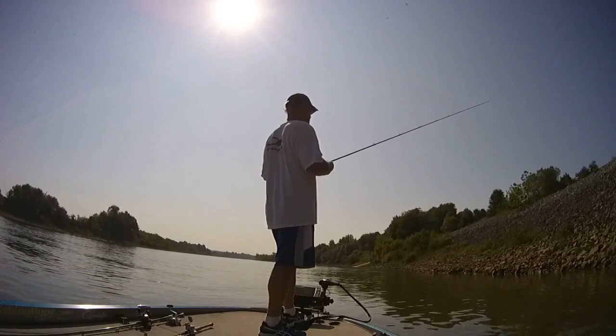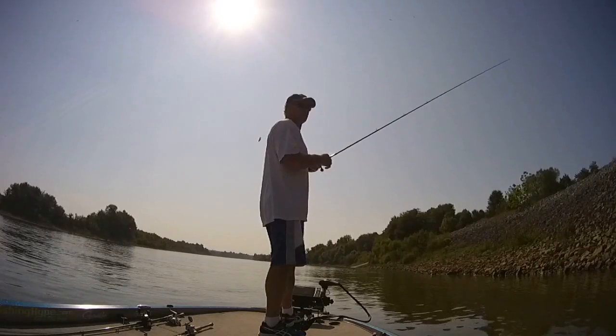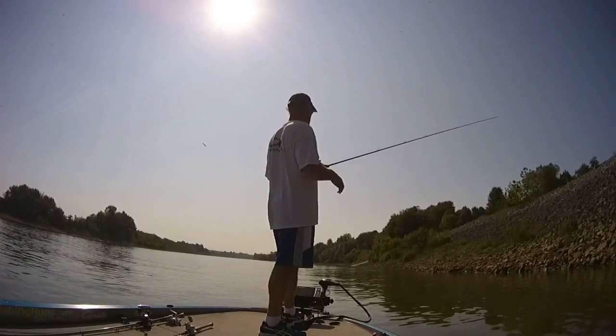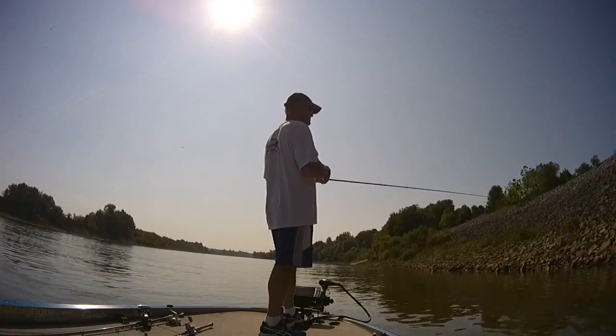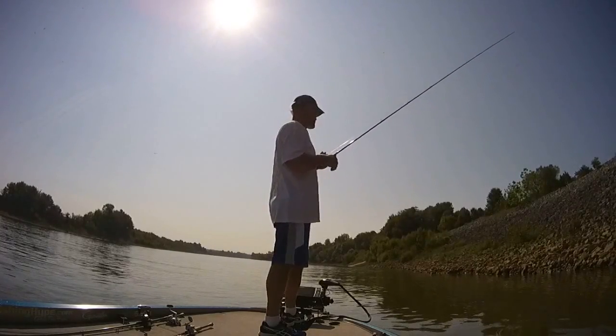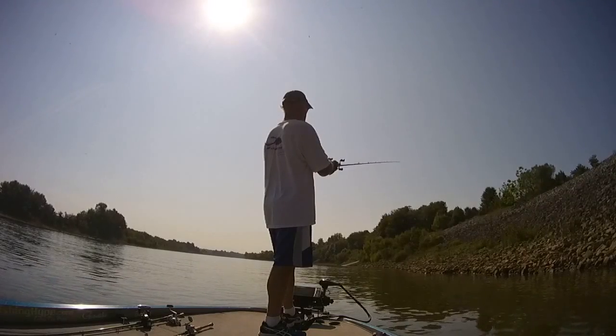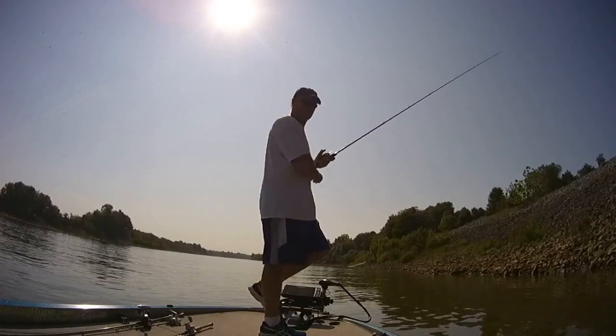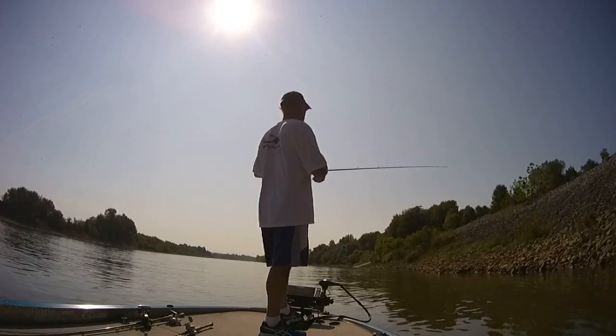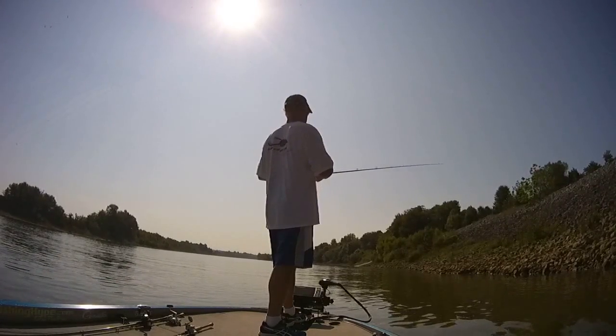So get yourself one, and every current's different. I mean, some days if you don't have any current, you can get by with a lighter one. Days that you have heavier current, you're going to have to use a heavier weight to keep it down there. If you use too light a one during heavy current, obviously it's going to blow it out of there, and the fish will never have a chance to get to it.